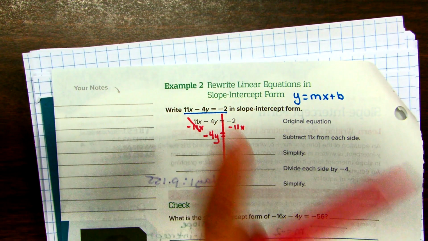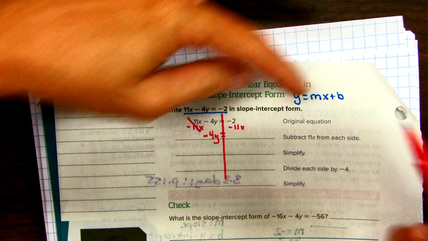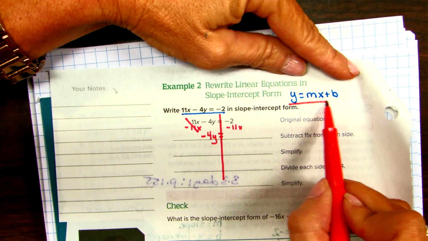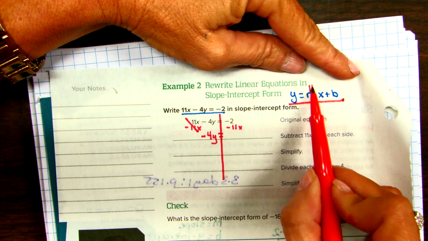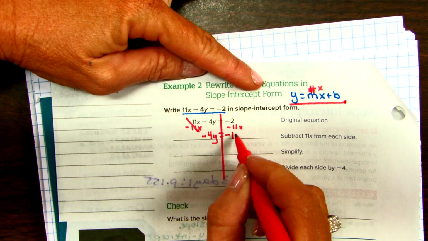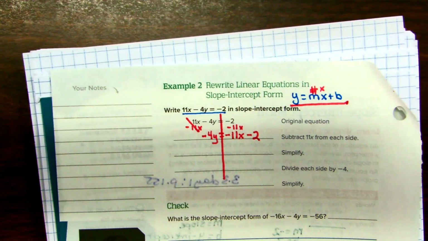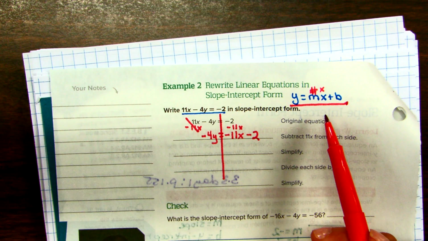Now, when we've done these rearranging problems before together, it didn't matter which one you put first. You could put negative 2 minus 11x or negative 11x minus 2. But if you want something in a very specific form, like we do, we're going to put the number and the x together first. So that's no big deal, just being mindful of putting that before that. Okay? So in these types of problems, it does matter. You do want the right-hand side of the equation to look like the right-hand side of it.